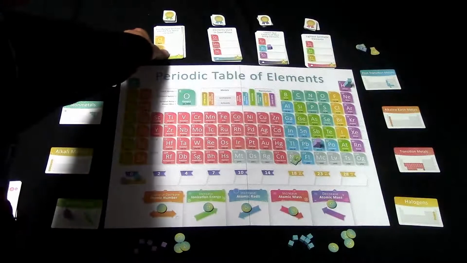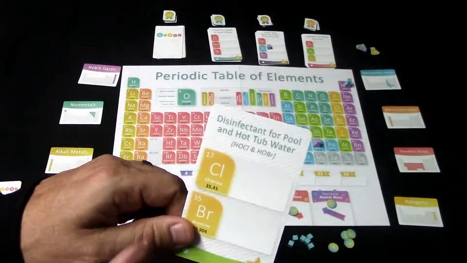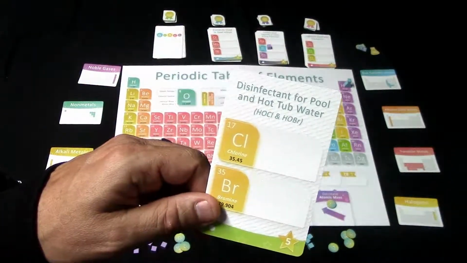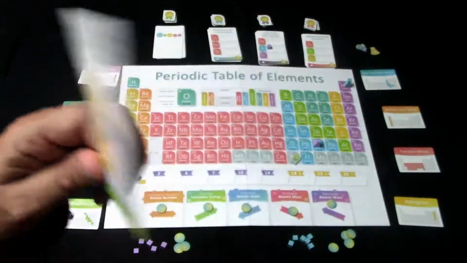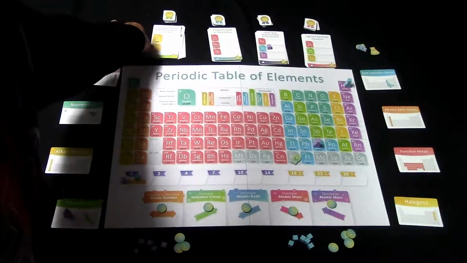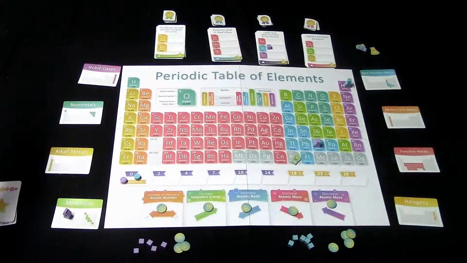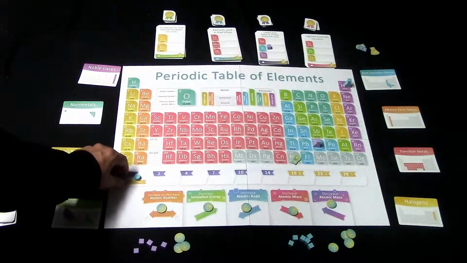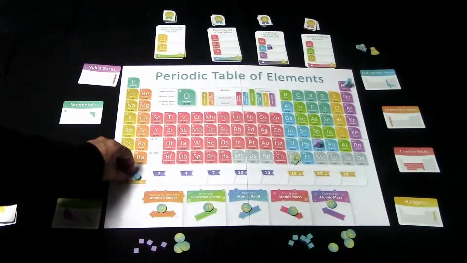Now the reason I would want to do this is to score points. Anytime I'm able to get a marker on all the elements that are on these cards, I'm going to score this amount of points. And the object of the game is you're going to try to score the most amount of points.